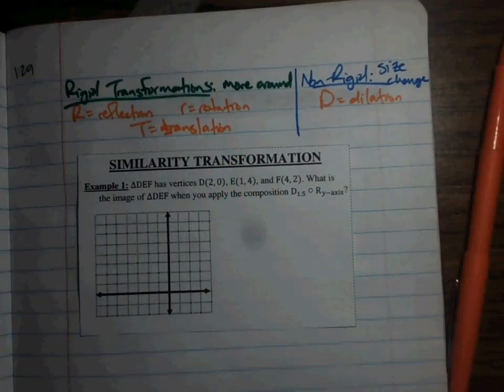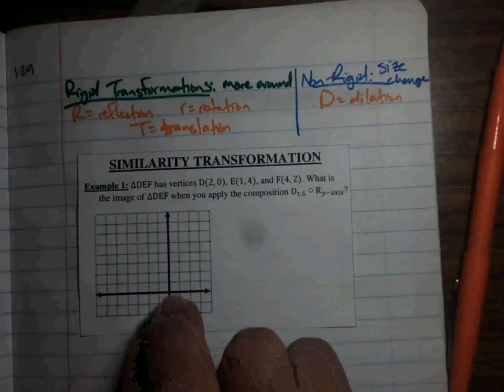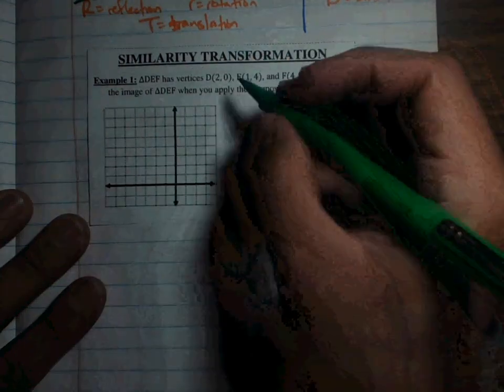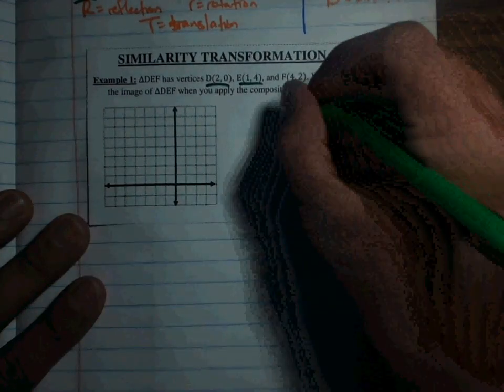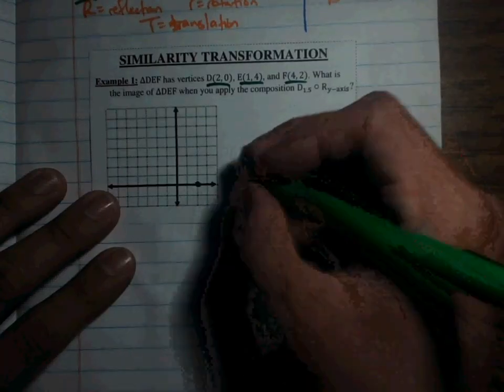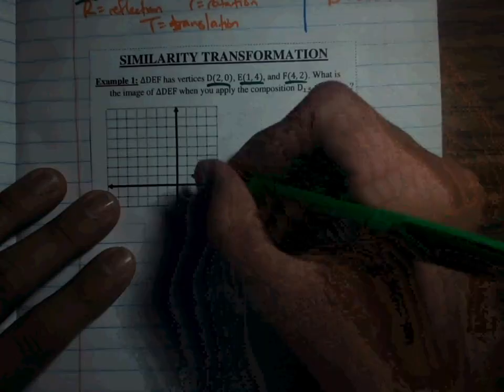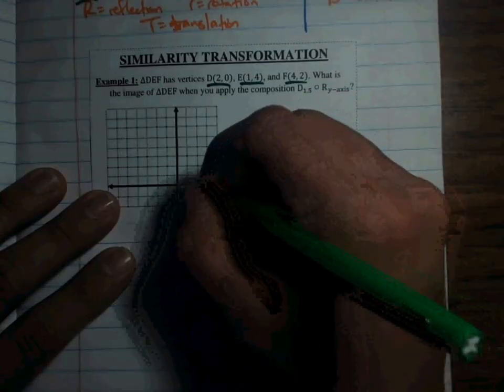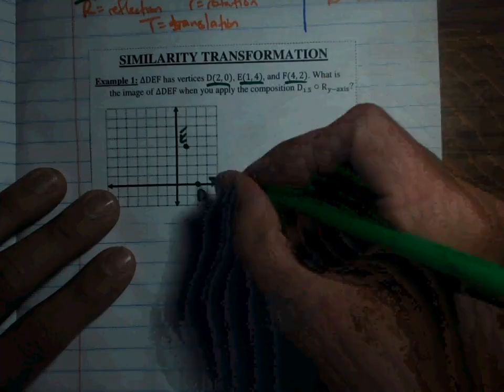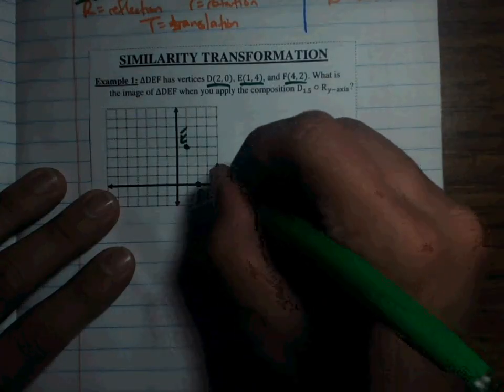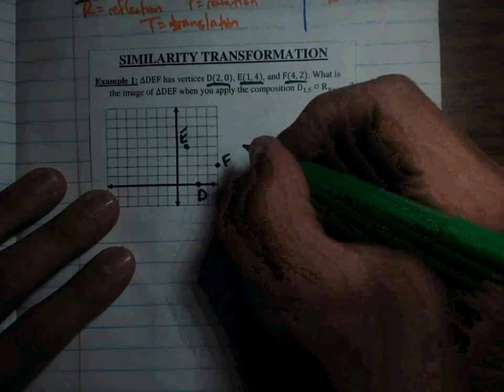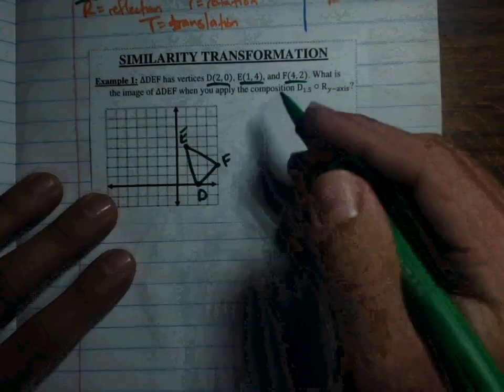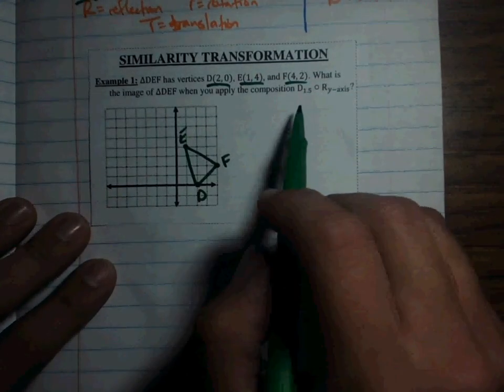As for the actual similarity transformations, let's set this up to talk about it. DEF has these vertices: 2, 0, 1, 4, and 4, 2. This is D at 2, 0. This is E at 1, 4, and F is 4, 2. And the idea is we're going to apply this composition of transformations, which we talked about last unit.